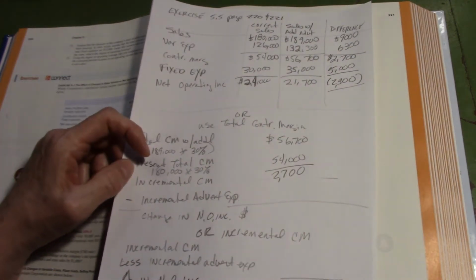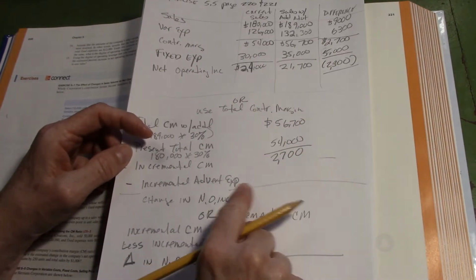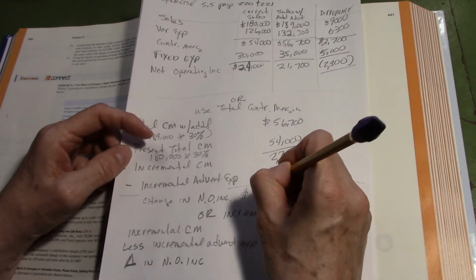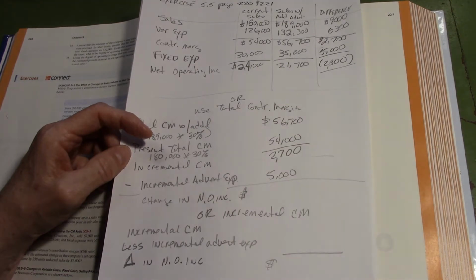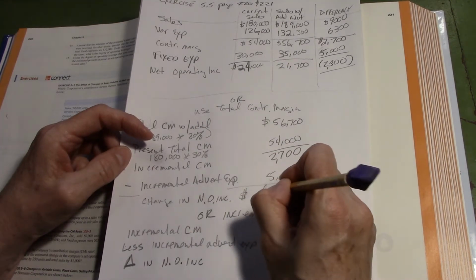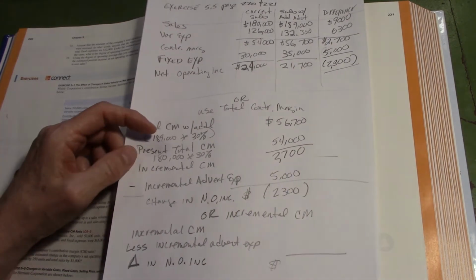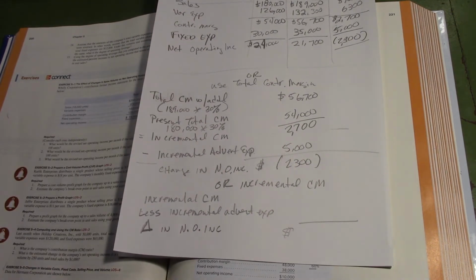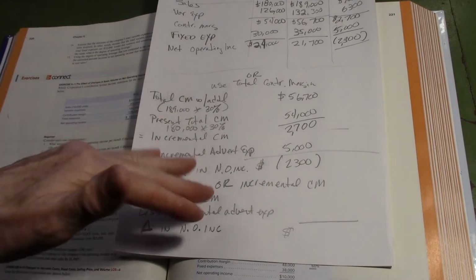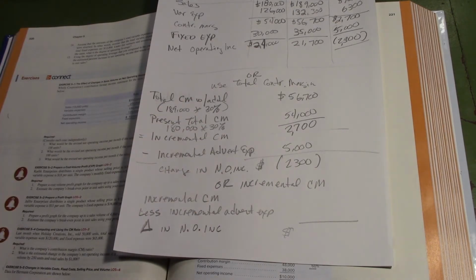And so I subtract my new incremental advertising, and then I end up with my 2,300 decreasing. So same idea. I just took the contribution margins and applied them and came up with my answer.